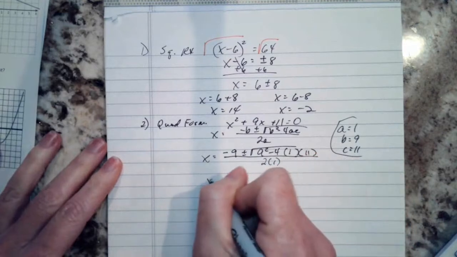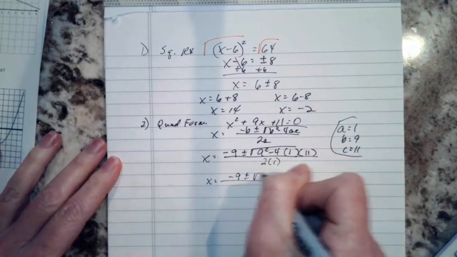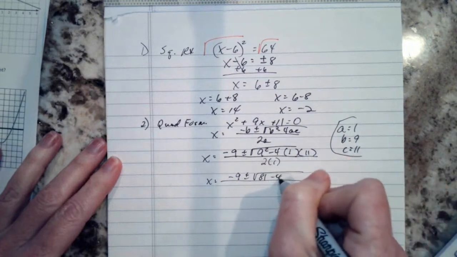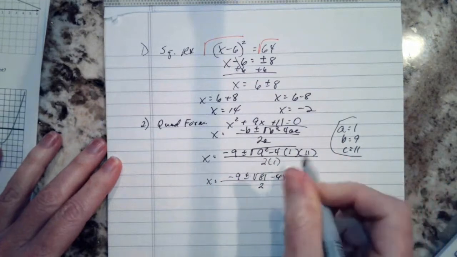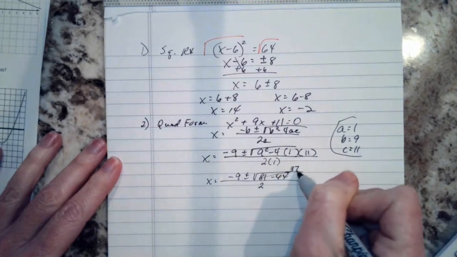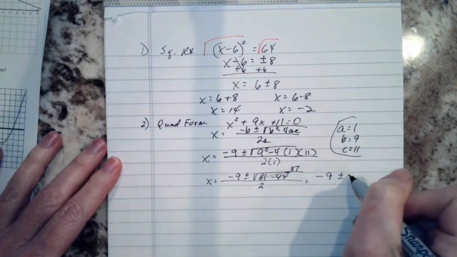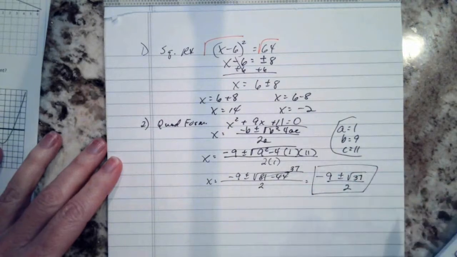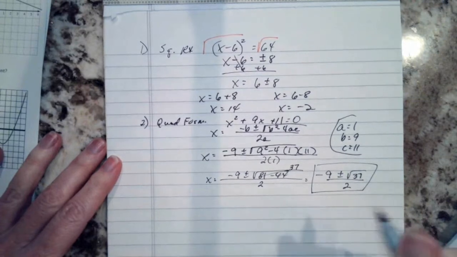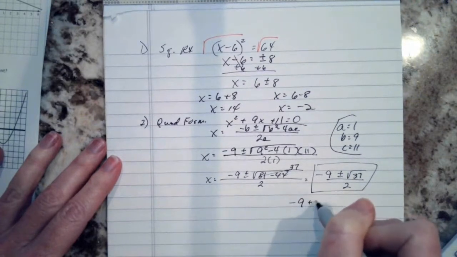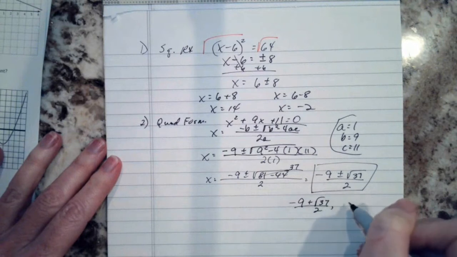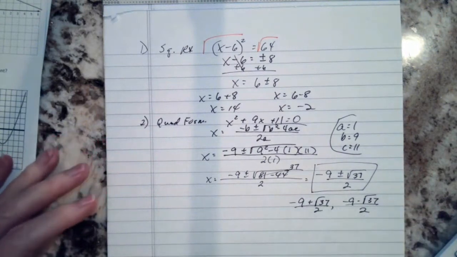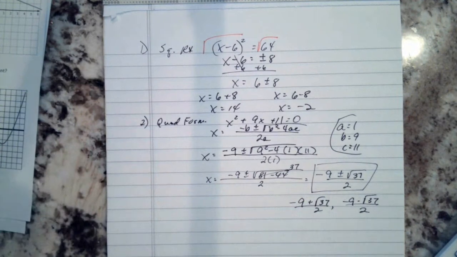All over 2a. Okay. Negative 9, 81. Negative 4 times 1 times 11 is negative 44. And then 81 minus 44 is 37. So we get negative 9 plus or minus the square root of 37 over 2. There are our answers. They may separate them out. I just don't remember in test gen, into negative 9 plus square root of 37 over 2, comma, negative 9 minus square root of 37 over 2. You should be prepared to see either one of those and recognize it as being right.